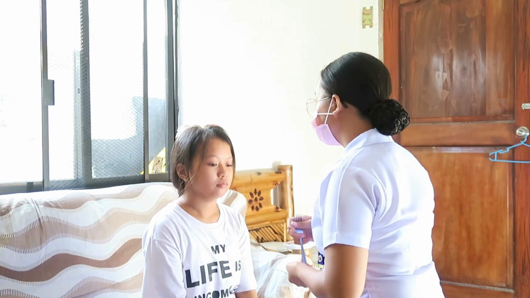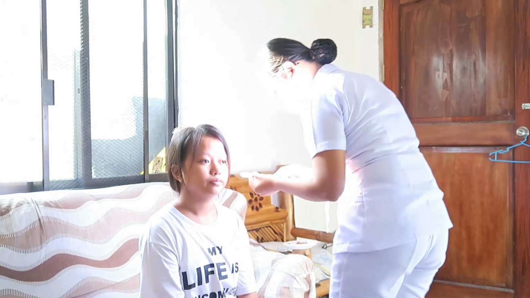So next is to perform the Rinne test to compare air and bone conduction. So we are going to place the vibrating tuning fork on the mastoid process behind the ear, and when the patient indicates that the sound is no longer heard, quickly place the vibrating tuning fork near the ear canal and be sure to also check the opposite ear. So, ma'am, in this step, I will put this thing behind your ear, and then will you tell me if the vibration or the sound is no longer heard po? Okay. So, I will now start.